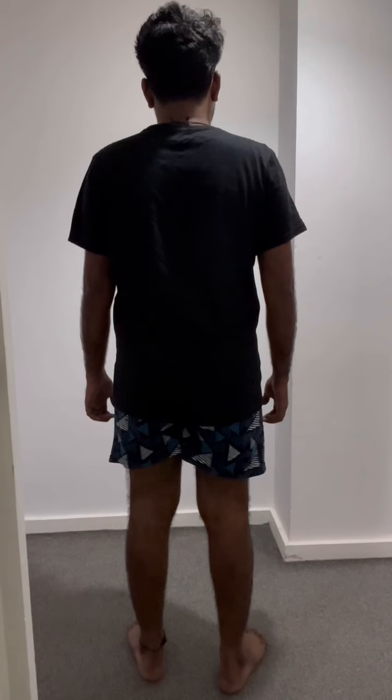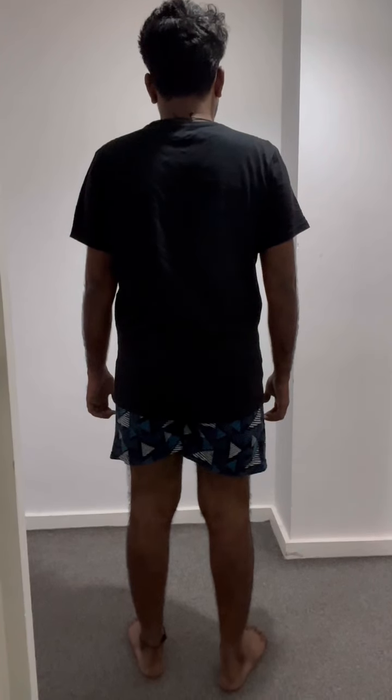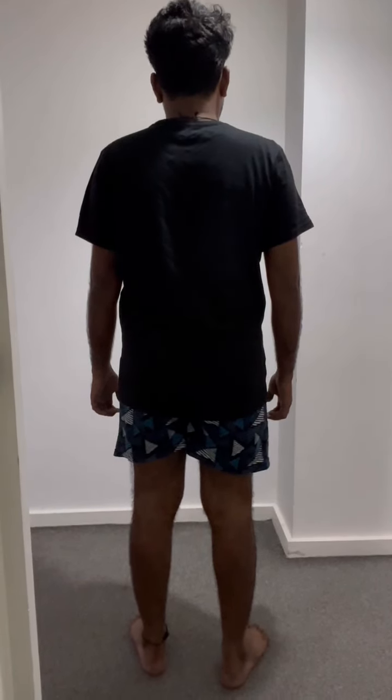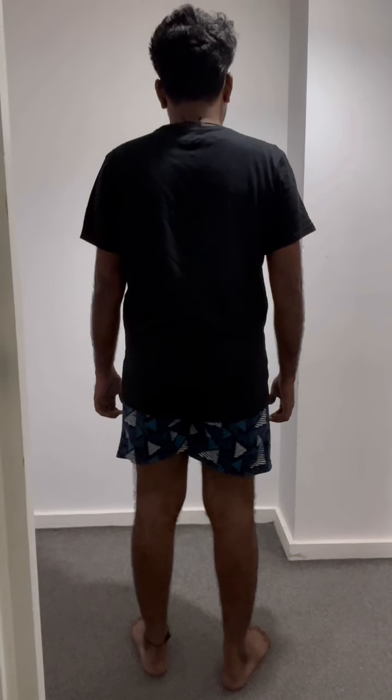The spine is quite normal, there are no deformities visually shown in the video, and the neck is quite normal.